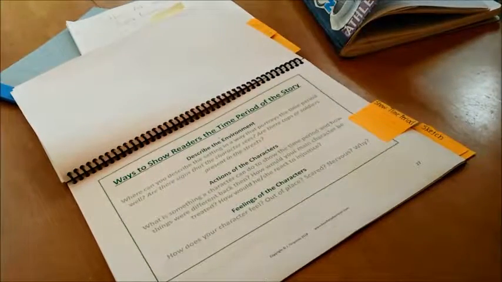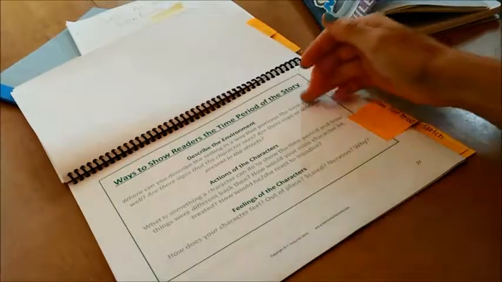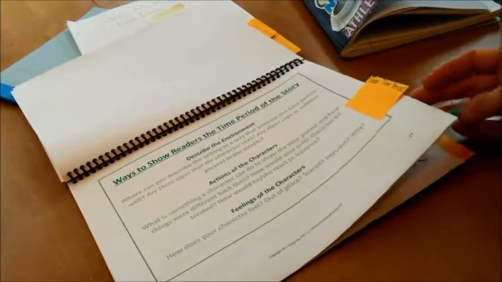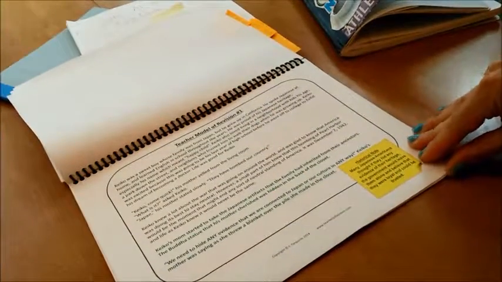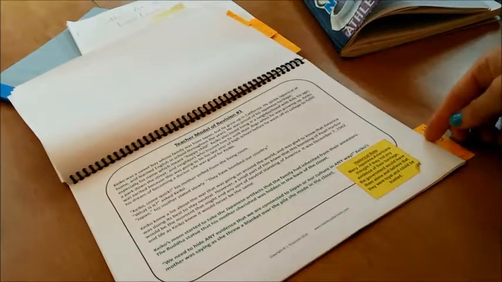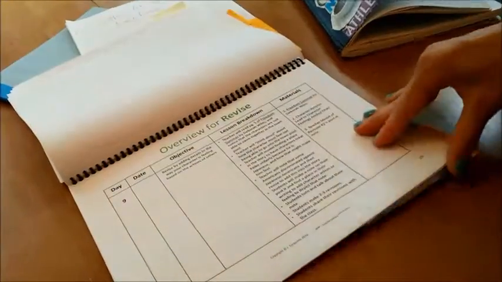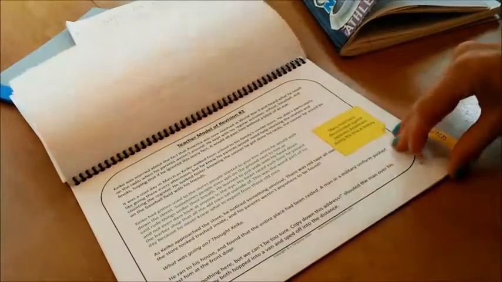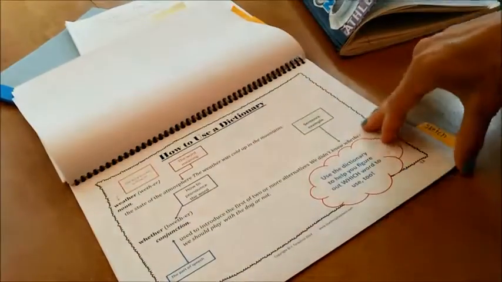One of the lessons I include, as part of the revision process, is a way to show readers the time period. So this is just an anchor chart that helps teach students how to show their audience when their story is taking place. And then we go through, here's an example of how that's done. So this is the teacher writing example with a post-it that you would end up making during the lesson. All explained step by step, extremely easy to follow, lots of fun to teach. Kids really, really enjoy it.